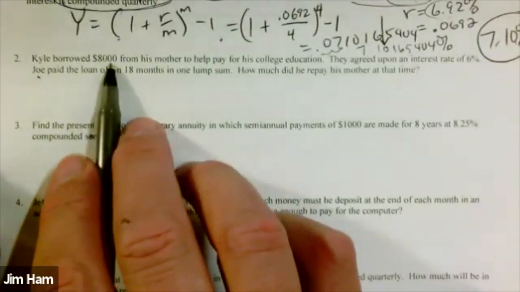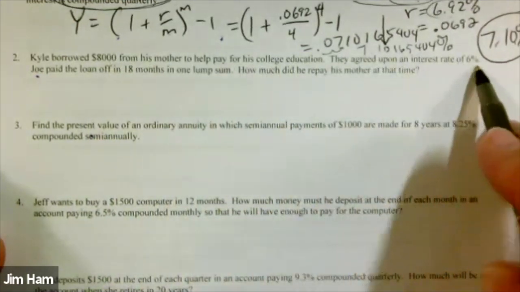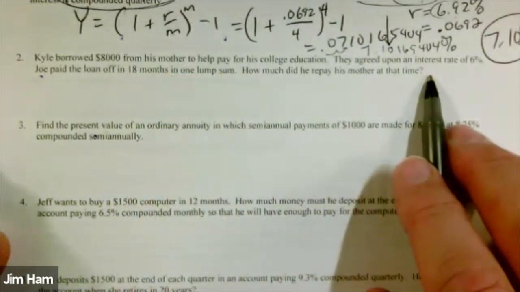Kyle borrowed $8,000 from his mother to help pay for his college education. They agreed upon an interest rate of 6%. Kyle paid off the loan in 18 months in one lump sum. How much did he repay his mother at that time?